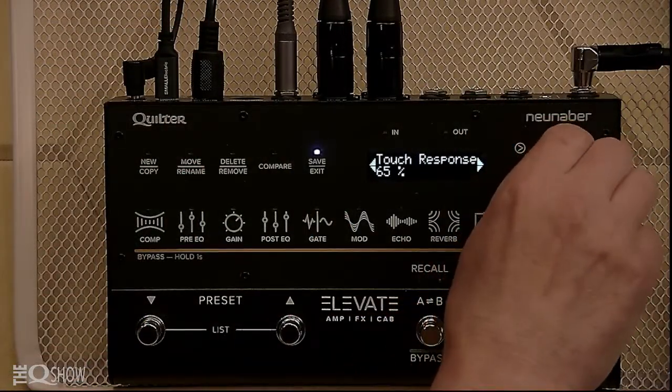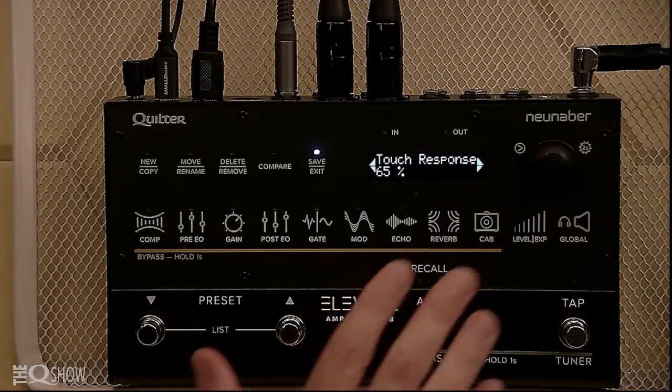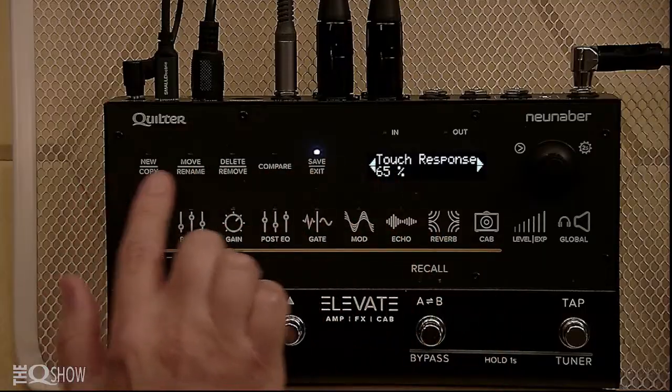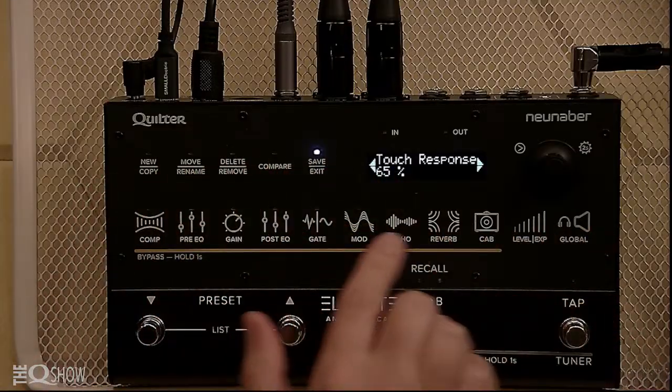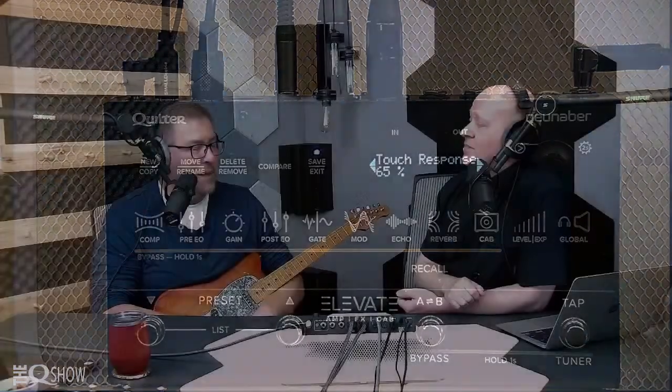Okay. Next screen, this selects the touch response for all the touch buttons, which are all of these capacitive sense buttons here. We use the term buttons, but they're not really buttons. They're touch sensors. They respond like a touch screen. Right.